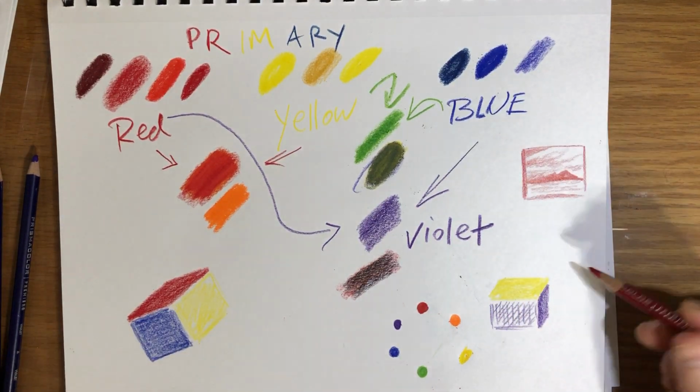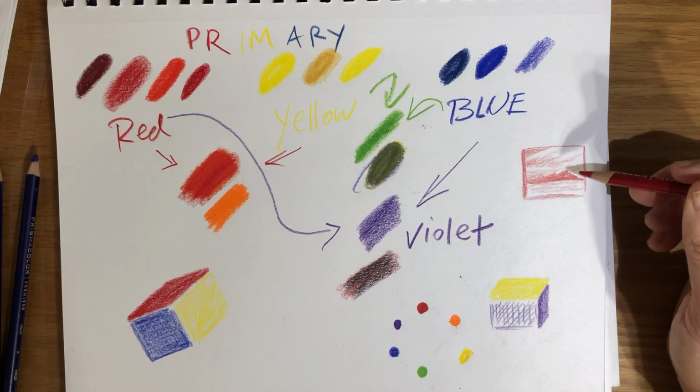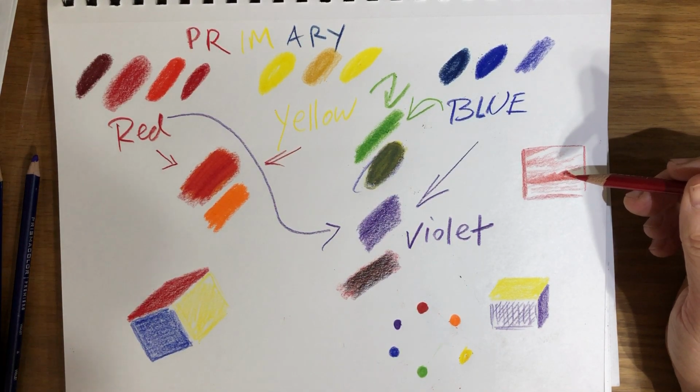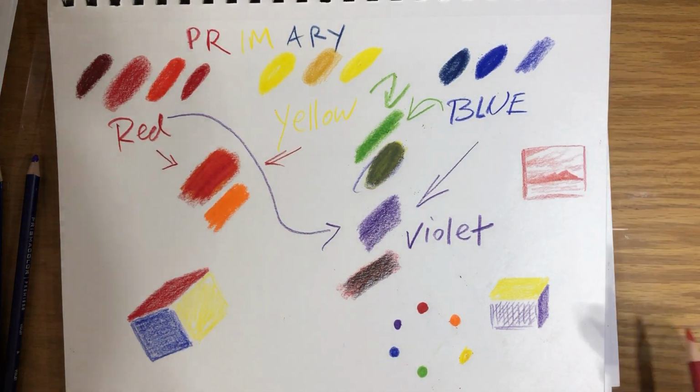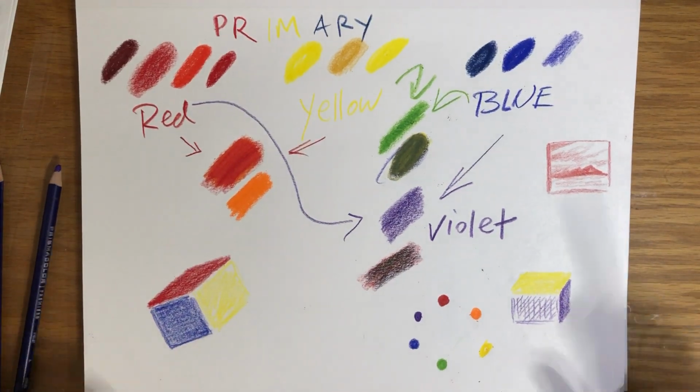But it's monochromatic. It's using one color, mono, chroma, one color, to create a world.